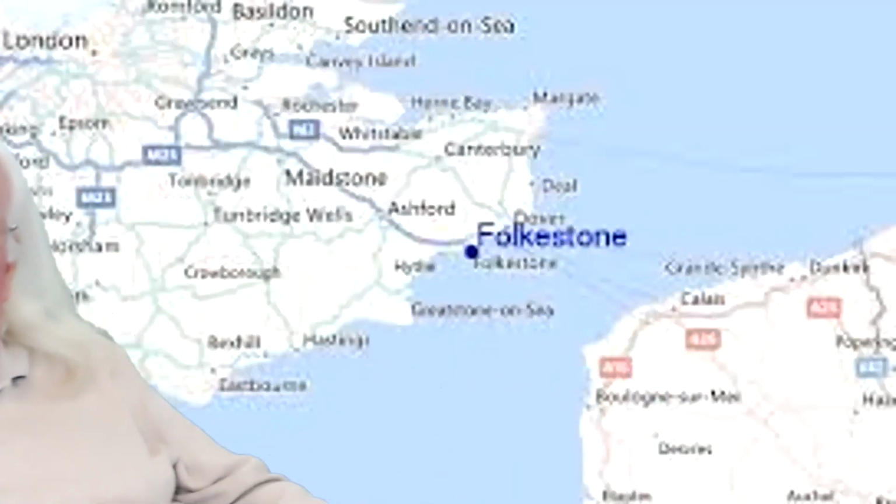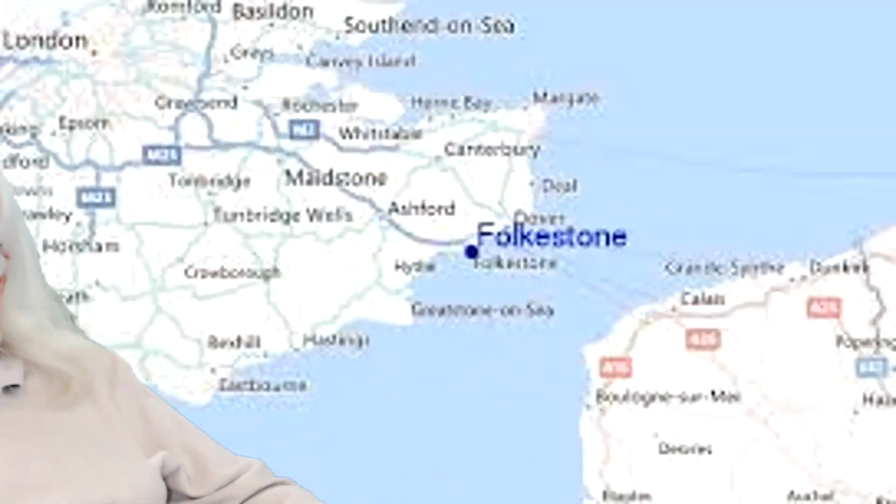I'd love to be there with you in person, but I'm on holiday right now in merry old England, or not so merry old England right now. I'm in the little town of Folkestone in the county of Kent in southeastern England. You can see London up there in the upper left-hand corner. And I'm right on the shores of the English Channel here, right across from Calais in France.